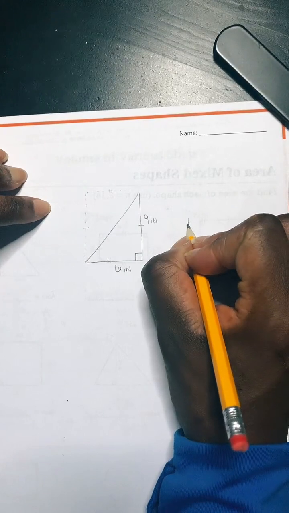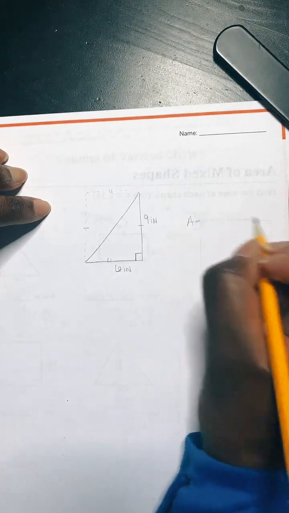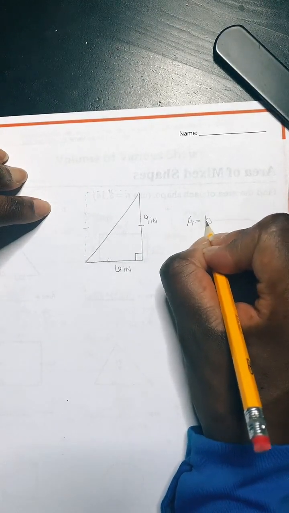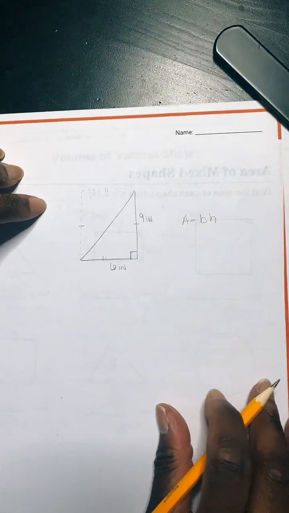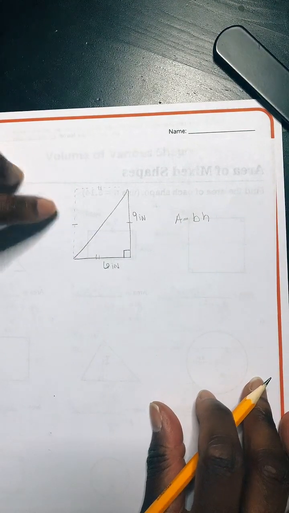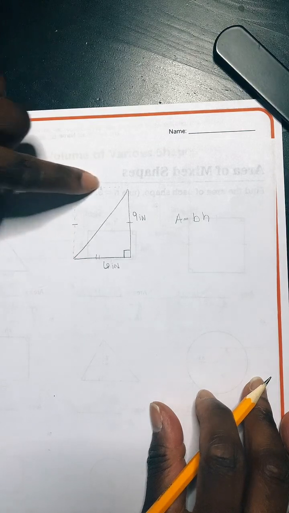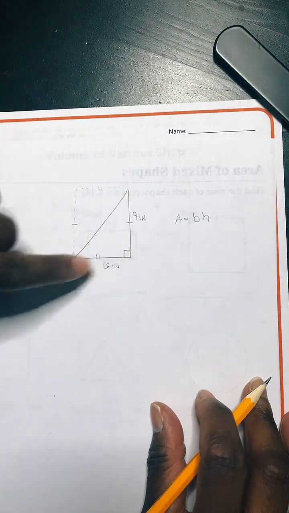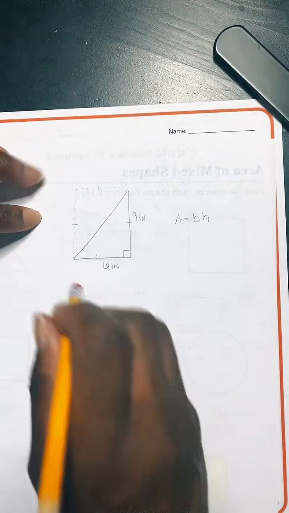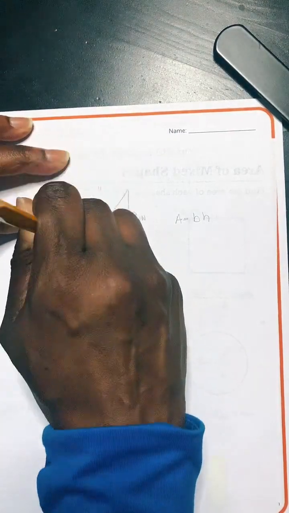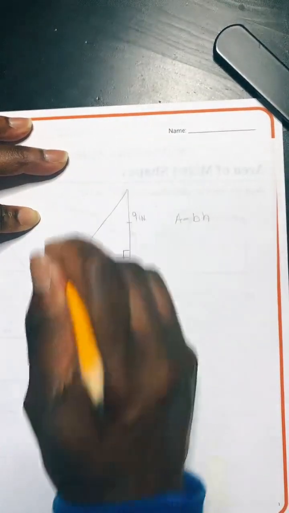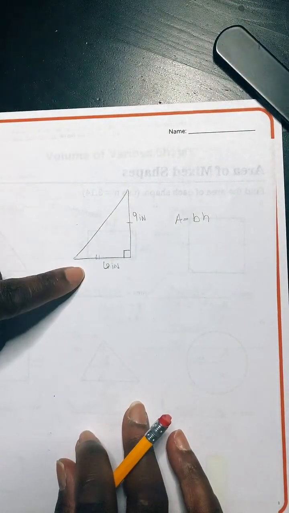The area of a rectangle is base times height. But we're not talking about the whole rectangle. We're talking about part of it. In fact, we're talking about half of it.